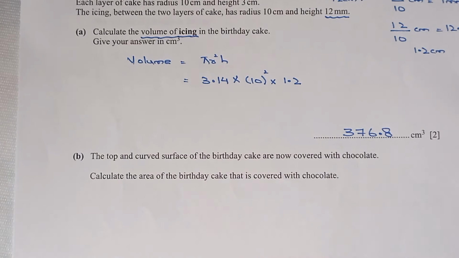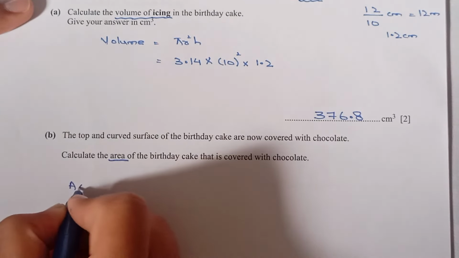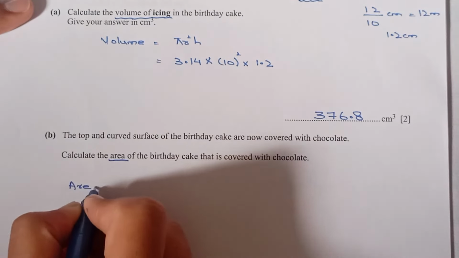To calculate the total area of the birthday cake covered with chocolate, we need to find the area of a circle, because the top is a circle, plus the curved surface area of the cylinder.